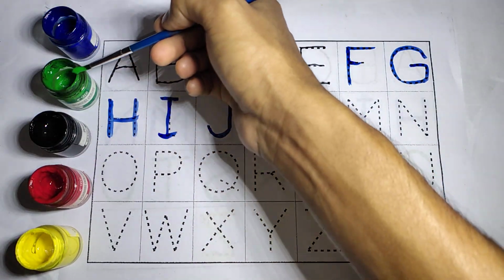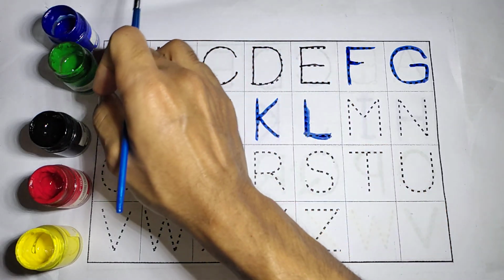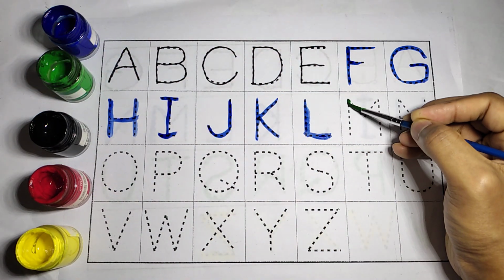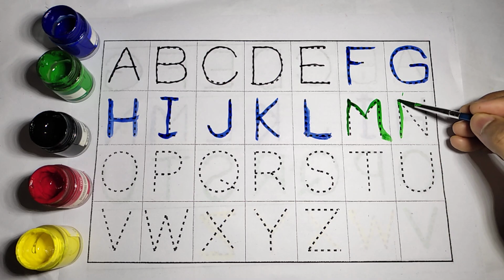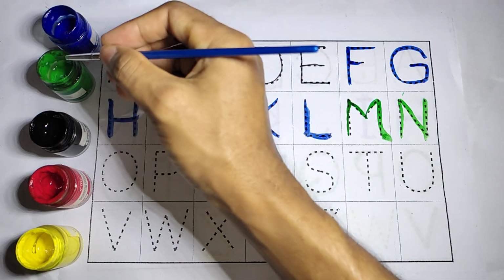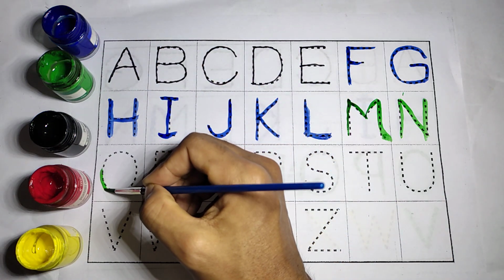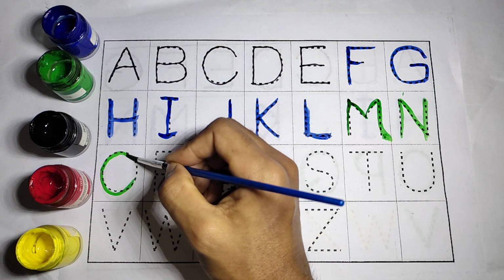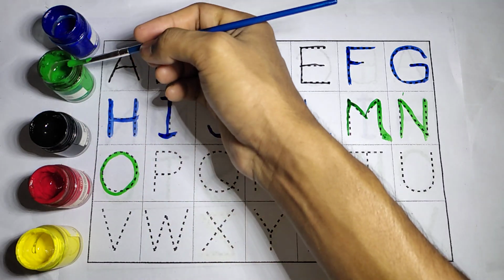Now we use the color of green. Kids, now we draw M. The next one is N. N for nose, N for nest. We again use green color and now we draw O. The next one is P. P for parrot.